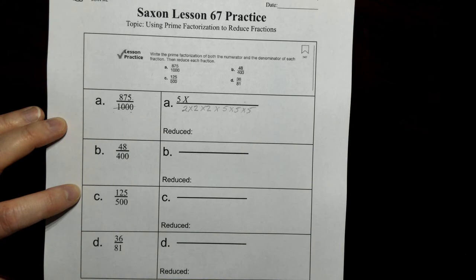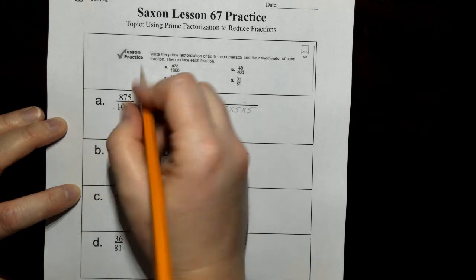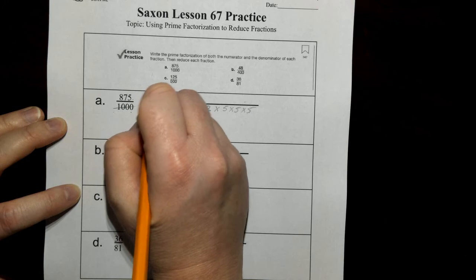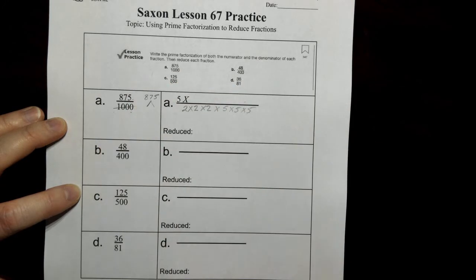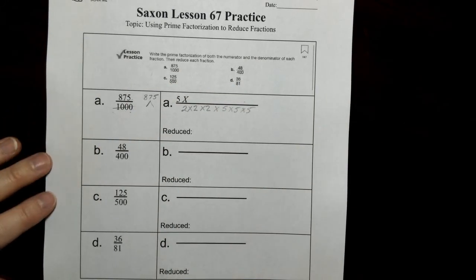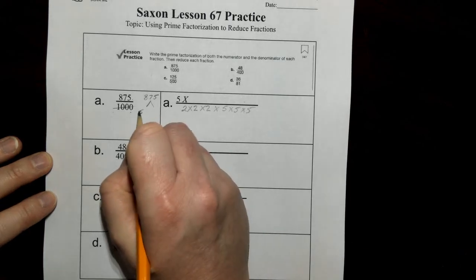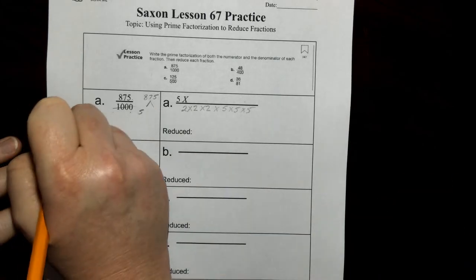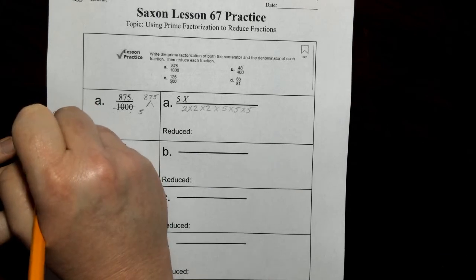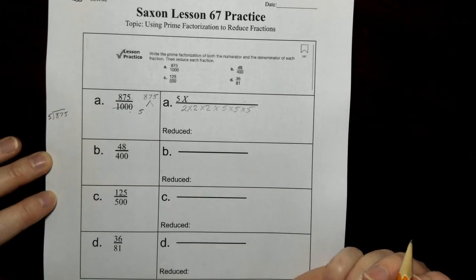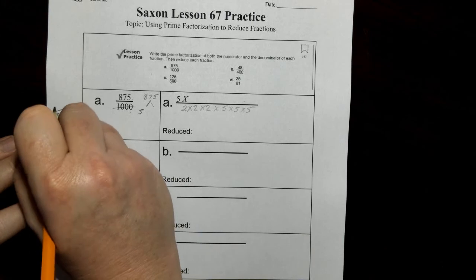Done. Okay, 875. Let's make that factor tree. If you're doing this on the computer, you don't have to show your factor tree, but I would like you to still do it in your notebook. I would still like you to try working it out or do your divisions in your notebook. I want you to still show your work, okay? So I know 5 is going to work. 875. I have a feeling 25 will also work, but I'm going to do 5 for now.